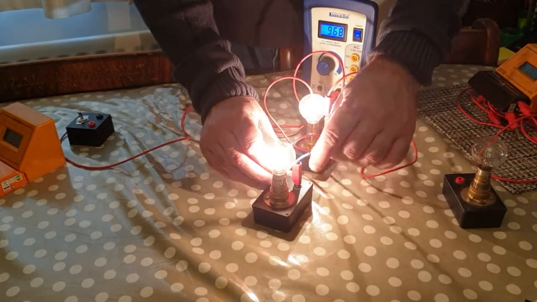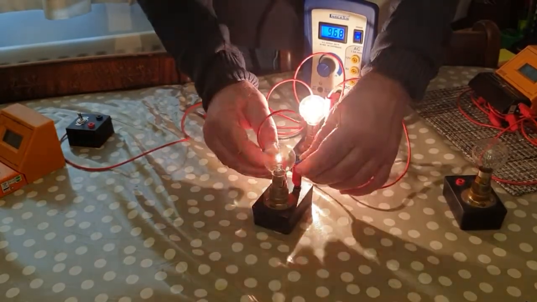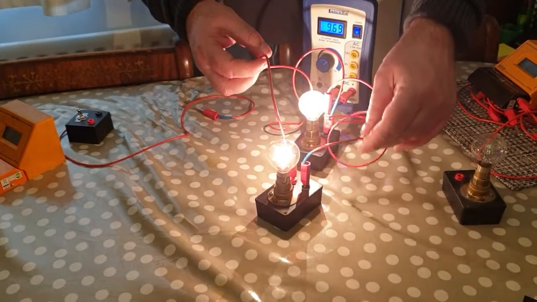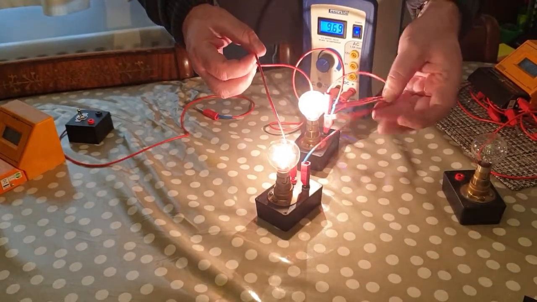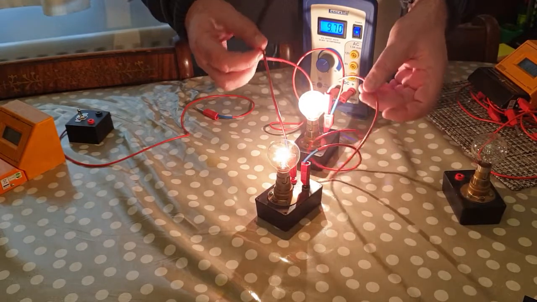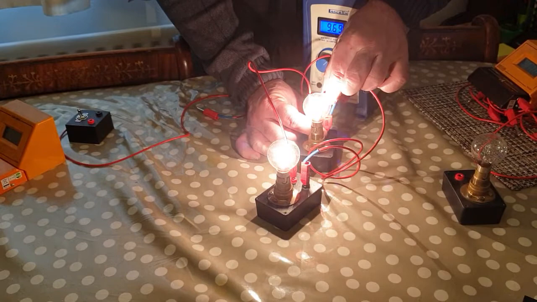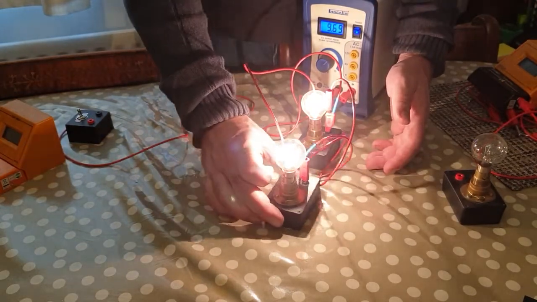Now that light bulb's gone off, probably because I've got a bad connection here. Okay, yep, almost certainly. Always check your wires to see if you've got a bad wire. It's not a bad bulb because we know the bulb's working. Oh, there we go, that's come on.